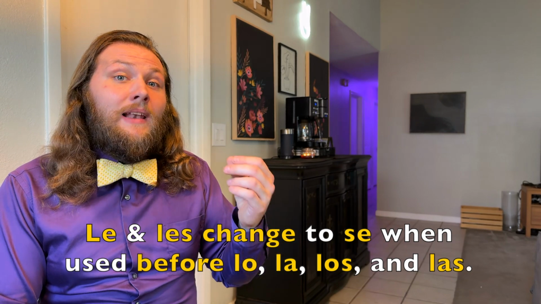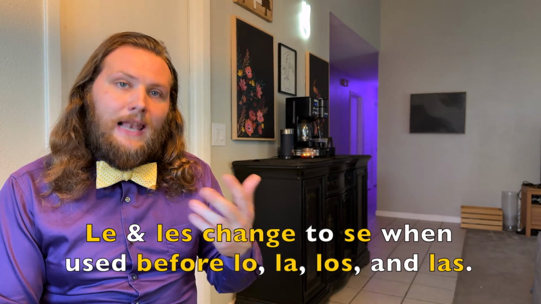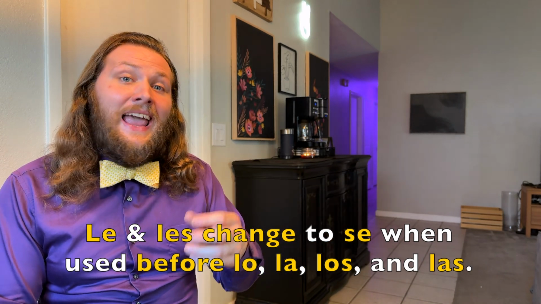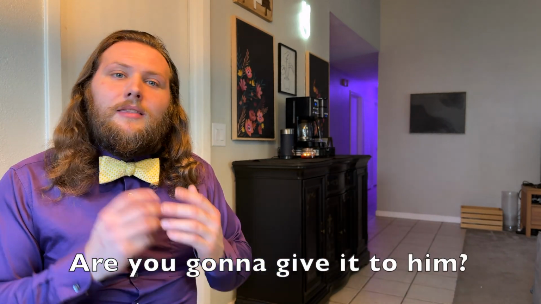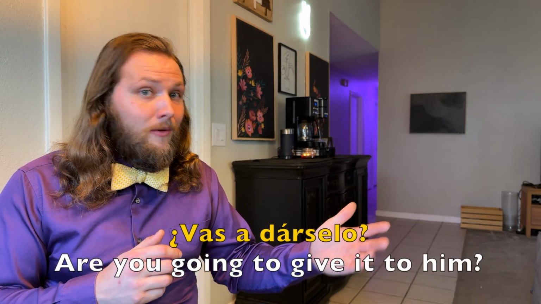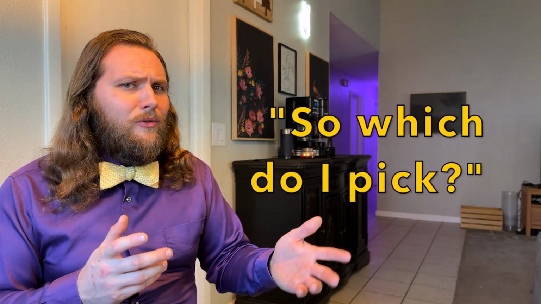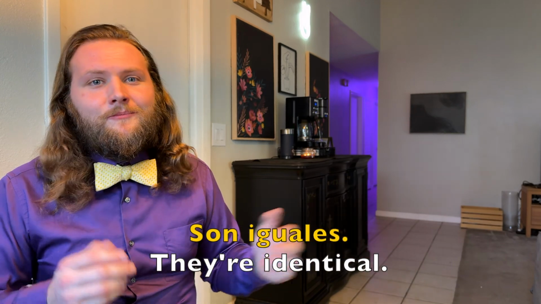Now, one little quirk of Spanish that came about to make pronunciation easier is that when the indirect object le or les are used before the direct object starting with el, lo, la, los, or las, then le and les turn into se. For example, if we want to translate, are you going to give it to him? That will translate to either se lo vas a dar or vas a dárselo. So what's the difference between those two sentences? Your preference. That's it. Son iguales.